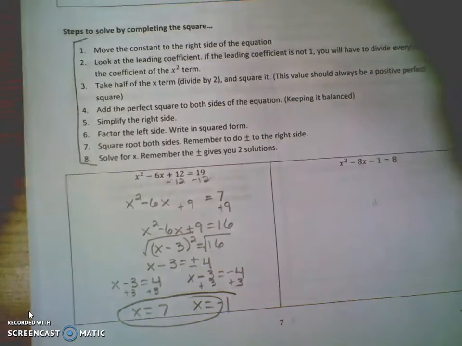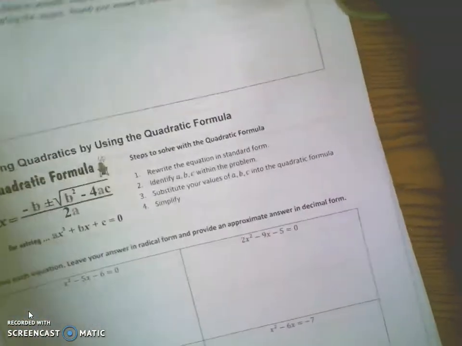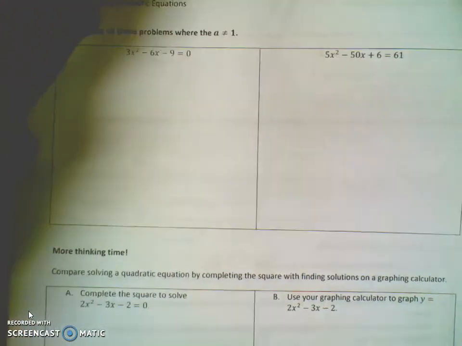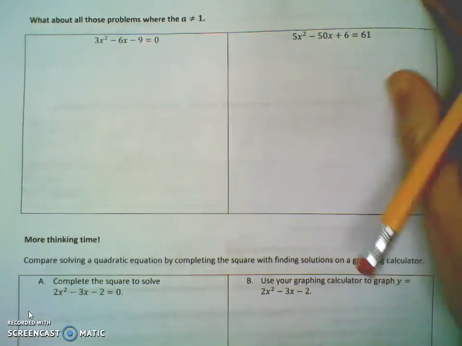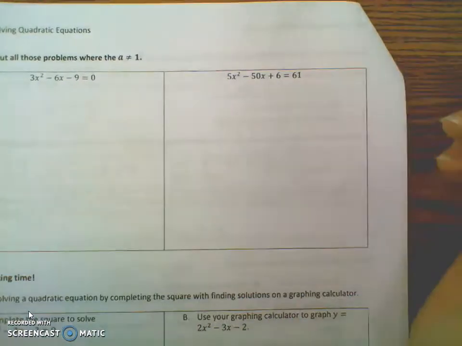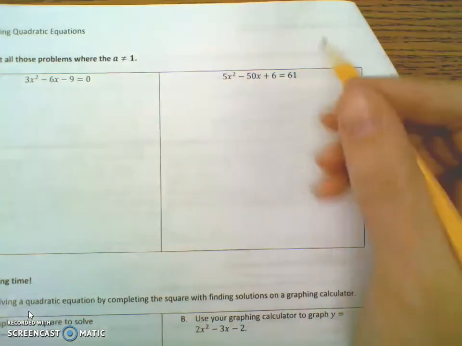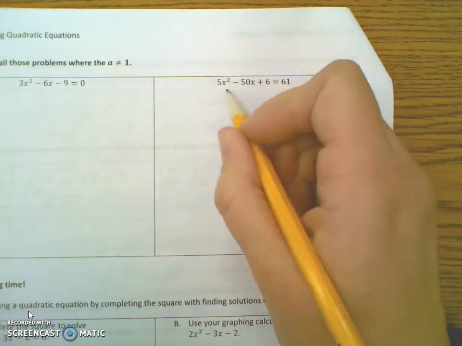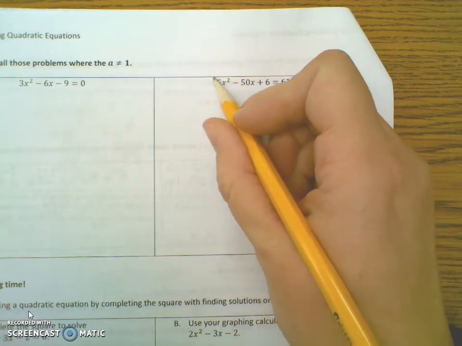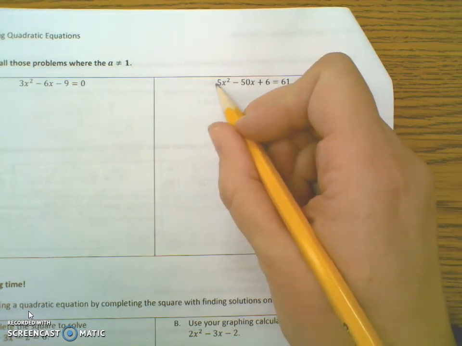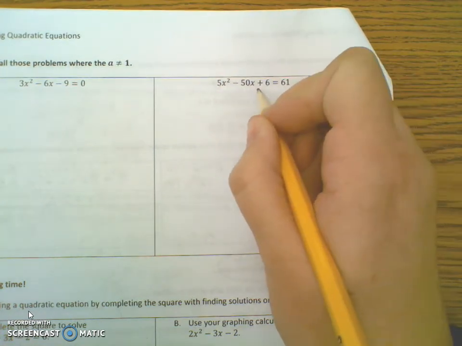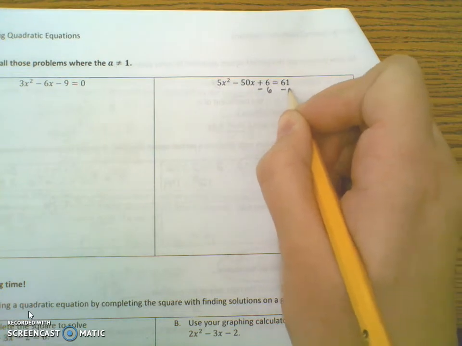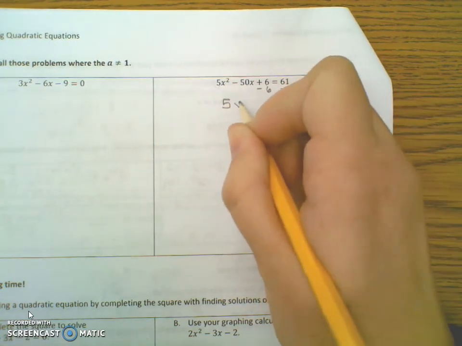Okay, let's try one where we have a coefficient of x squared. So we'll do this one first. It's very slightly more difficult, so we'll do this one together and let you do that one by yourself. So first thing, I'm noticing that there's something in front of x squared, which means I want to divide everything by 5. I'm noticing that not everything is divisible by 5, so I'm going to clear this space out and see if I can fix that.